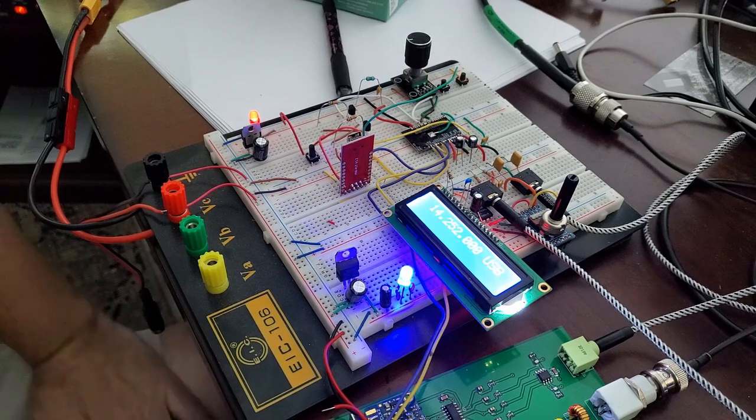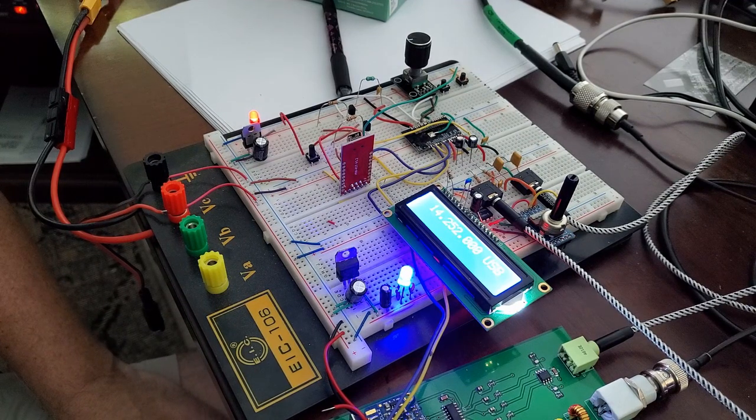Okay, so it's in the afternoon now, and the 20-meter band's starting to pick up. So let's tune around. Here's some signals.